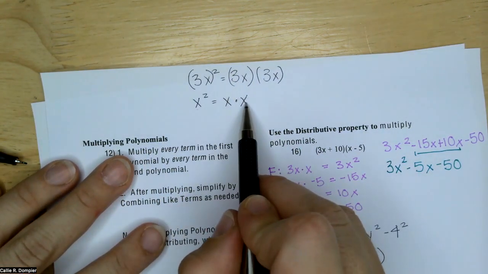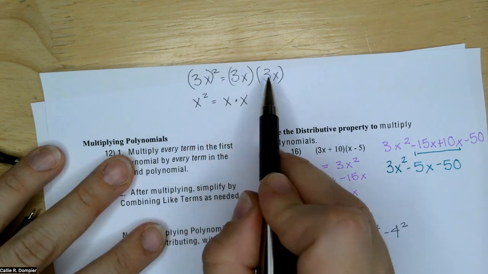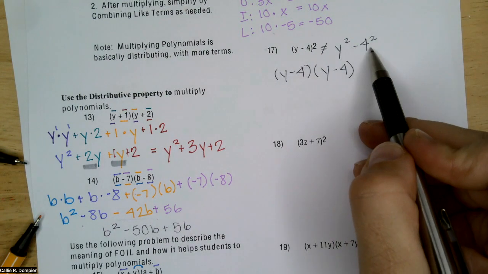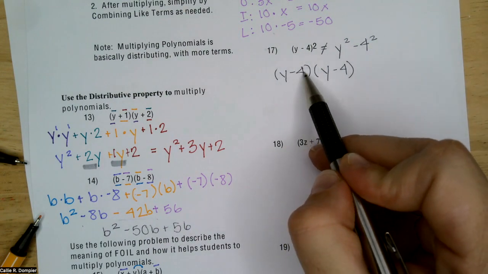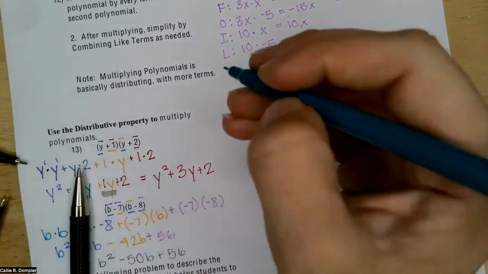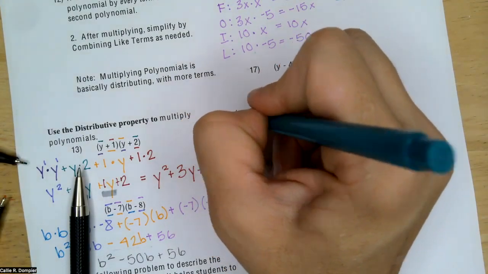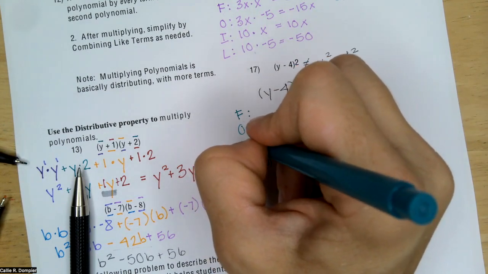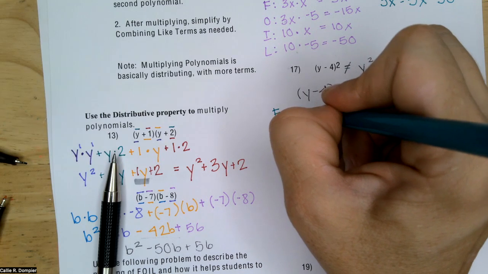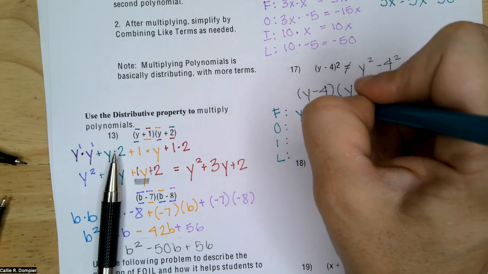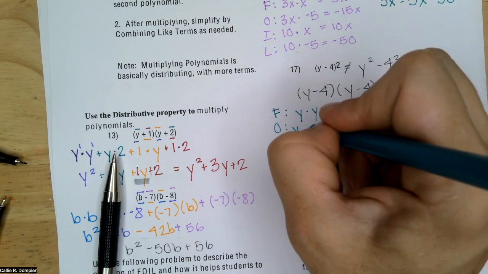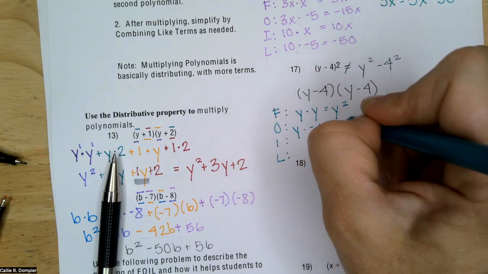X squared is x times itself. 3x squared is 3x times itself. So we cannot call it y squared minus 4 squared. We have to call it y minus 4 times the quantity y minus 4. And then we FOIL it again. First would be y times y. Outside would be y times -4, which is -4y.